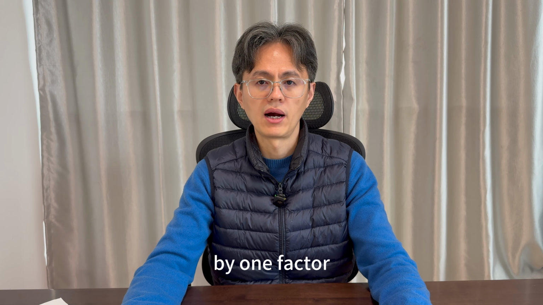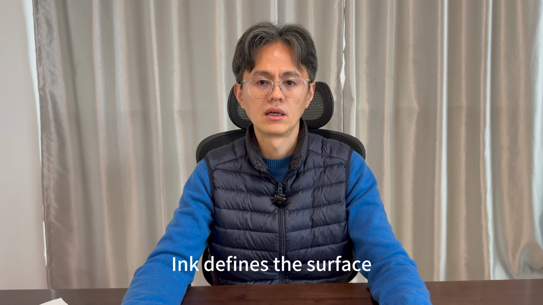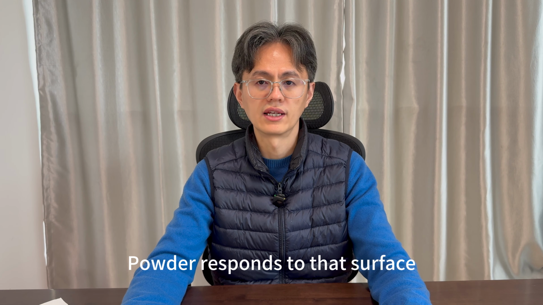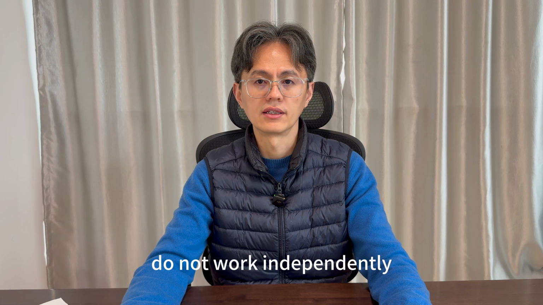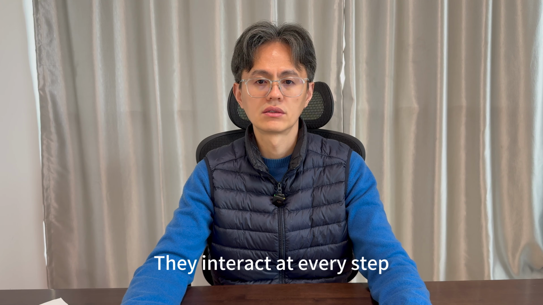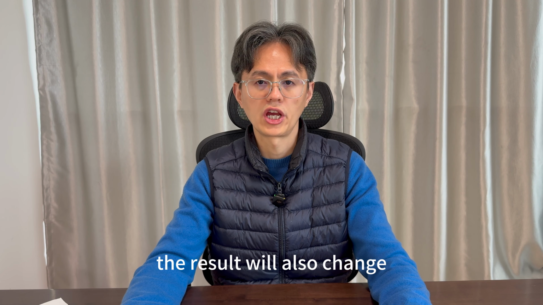DTF printing is not controlled by one factor. It behaves as a system. Ink defines the surface. Powder responds to that surface. Film provides the structure. These elements do not work independently. They interact at every step. If this interaction shifts even slightly, the result will also change.